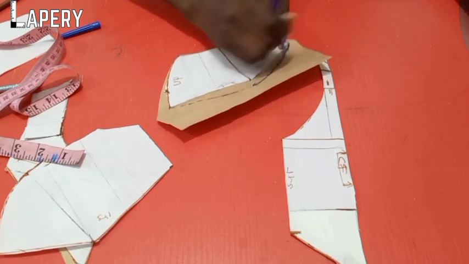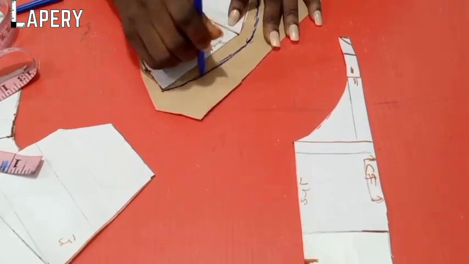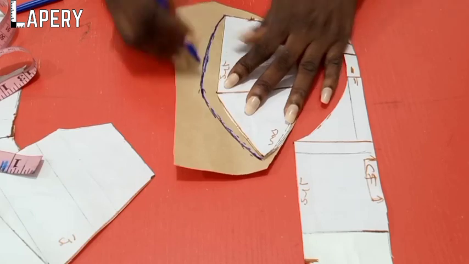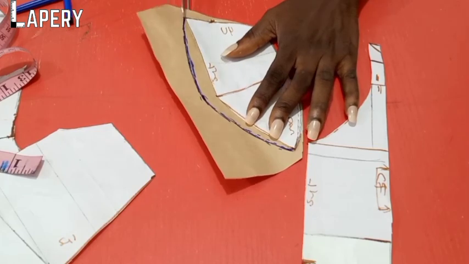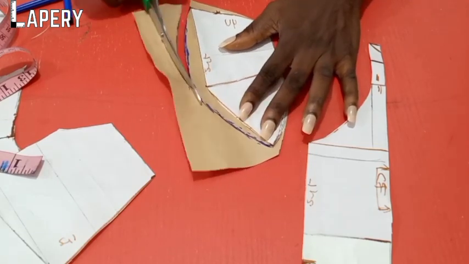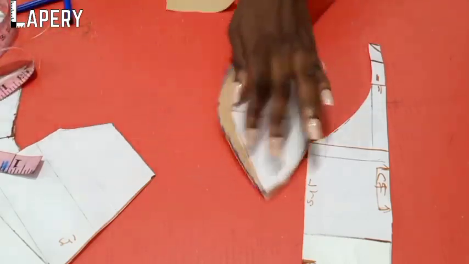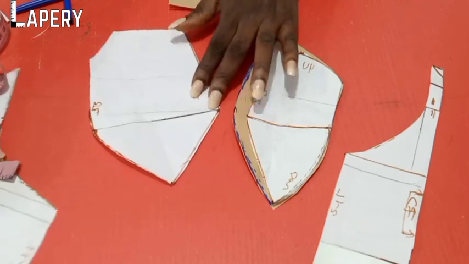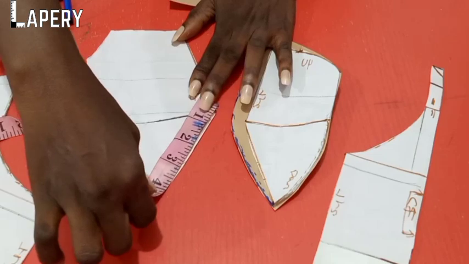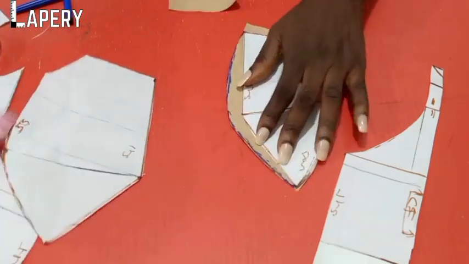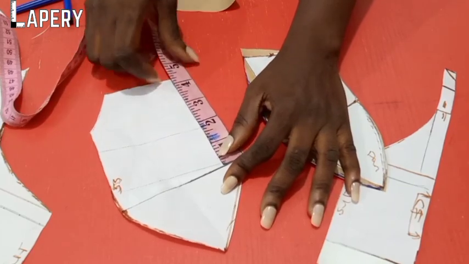Then we'll again be cross checking what I have, if it's not more than what we have on the other side. So I'll go ahead to cut. So I think for this other side, we are still good to go. I'll cross check what we have, 4.5. Then here 3.5, good. Then for the upper part, this is 4.25. We are still good to go like so.